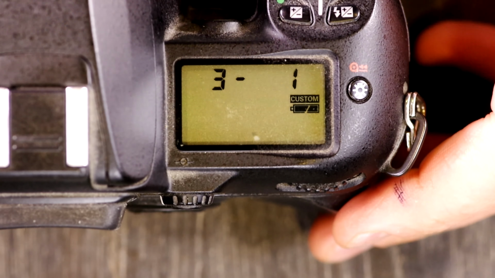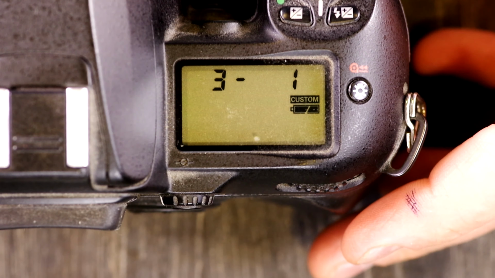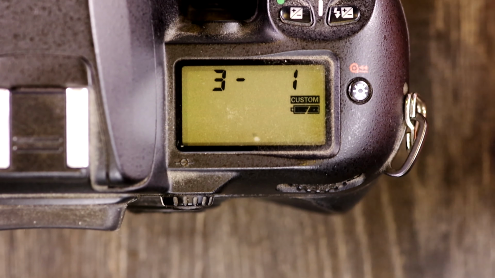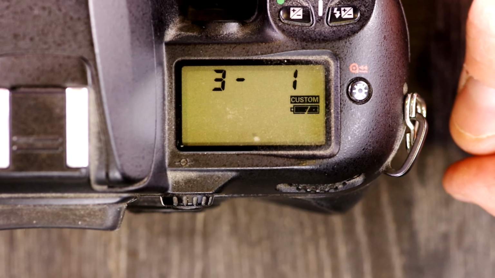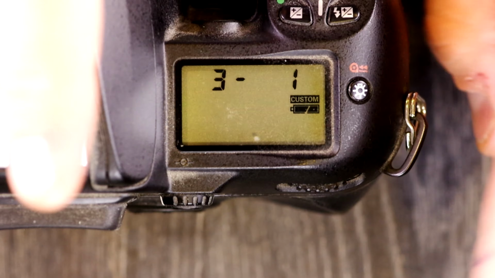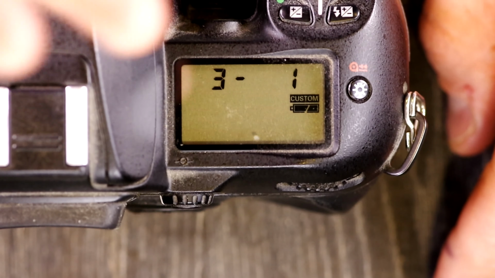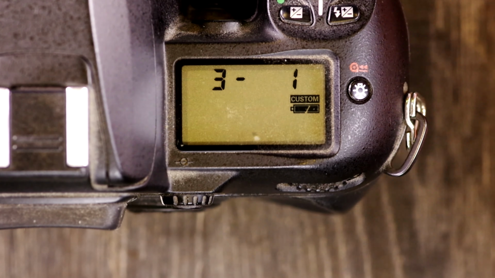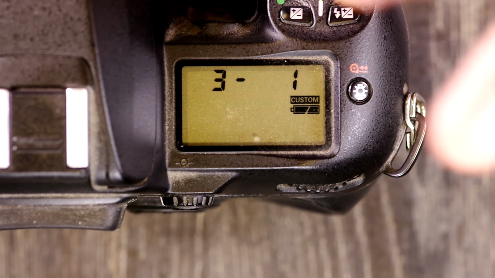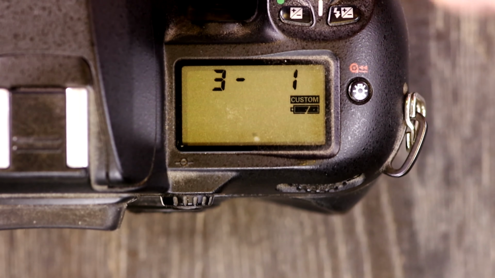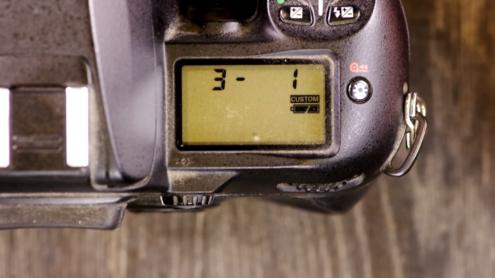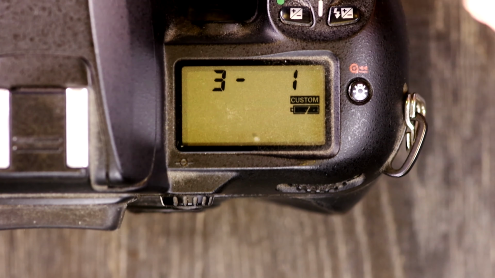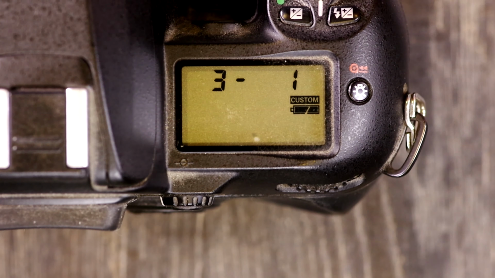Option 3 is your bracketing order. Now this works with the bracketing function that we saw in video 2, and if you still are kind of fuzzy on bracketing, the PDF manual is linked in the description, and on page 62 is how bracketing works. 0 will give you a bracketing order of correct exposure, followed by underexposure, followed by overexposure. 1 gives you underexposure, correct, over.